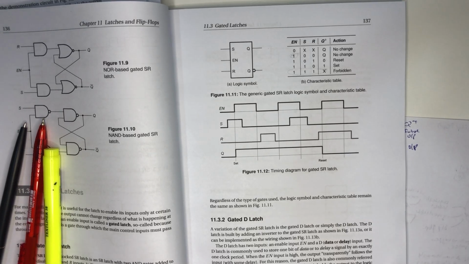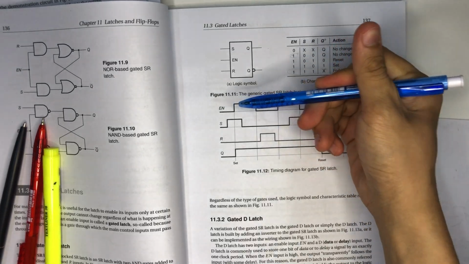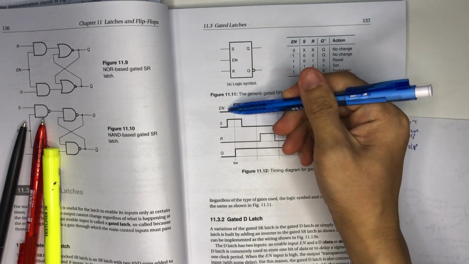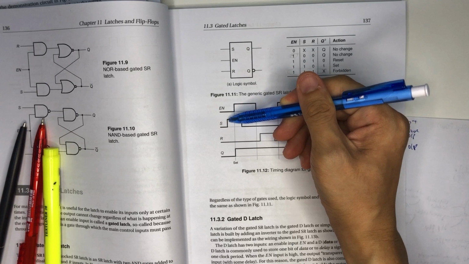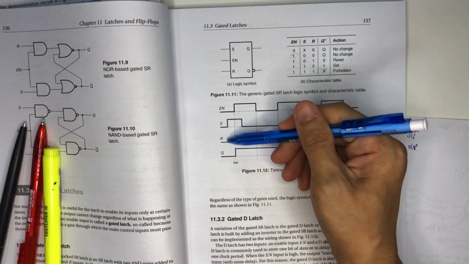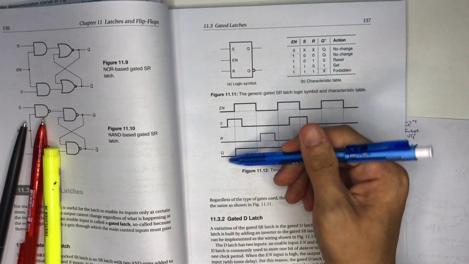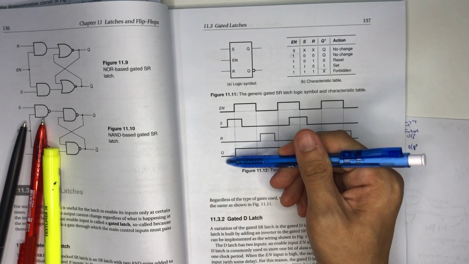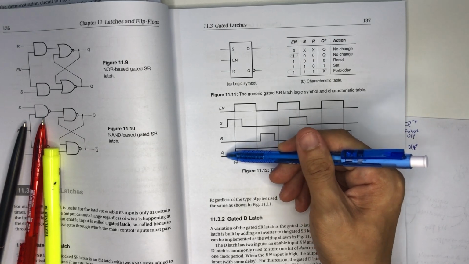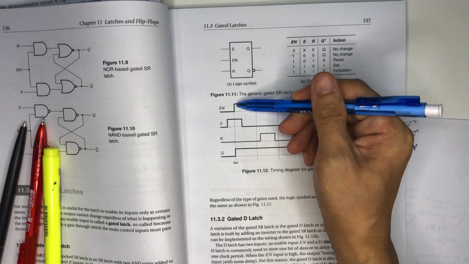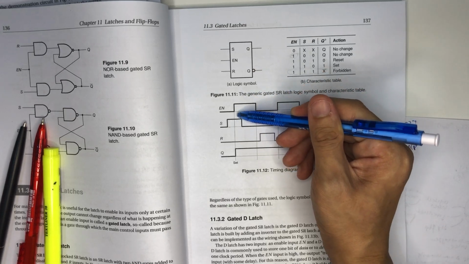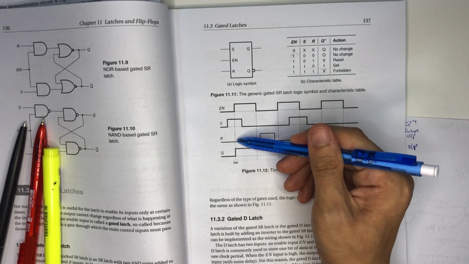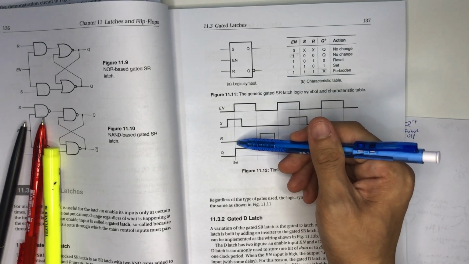So this is the timing diagram. You can just try to understand. Let's say your enable here is 0, and this is S as 1 and this is 0. Regardless of what combination you have here, the output will follow the previous output, which is 0. This will be 0. When you start having enable high, your S is 1 and this one is 0. This means it will set to 1, just like this.